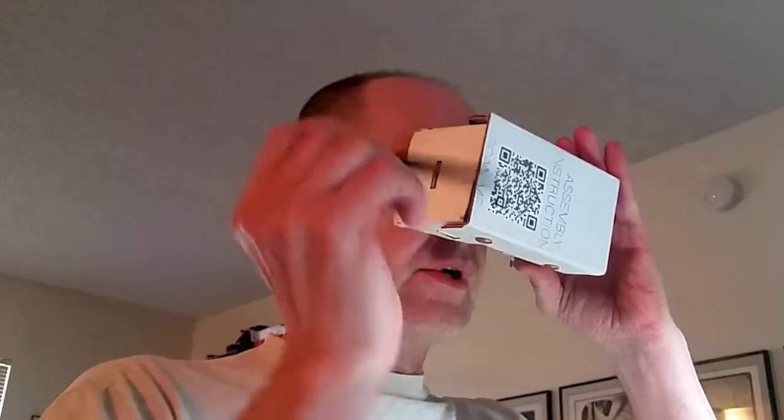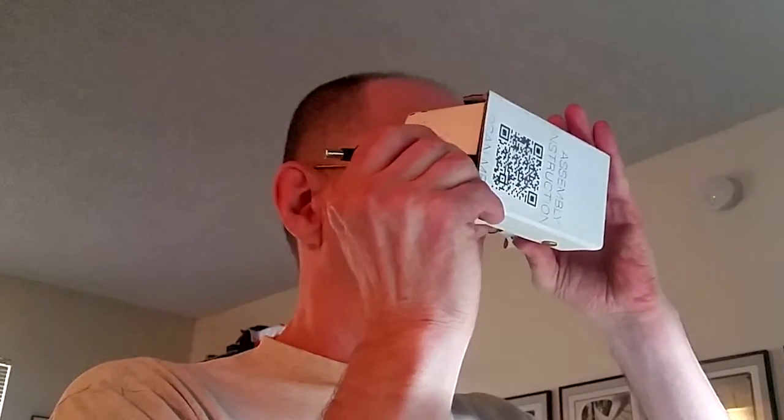Then I looked through the Google Cardboard and looked for my center of view and marked that on the left and the right eye, and that came out to be about 62 millimeters, give or take 1 or 2. So I said, okay, I'm going to go with that. And then it was just a question of translating millimeters into pixels.